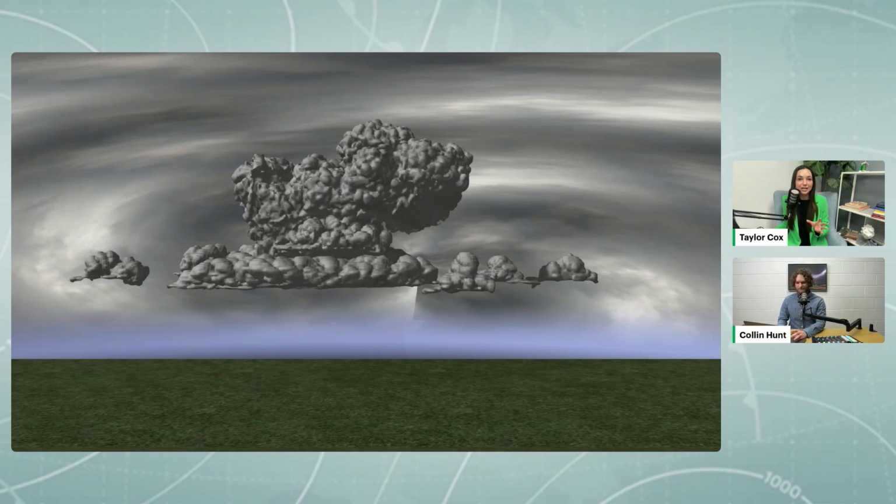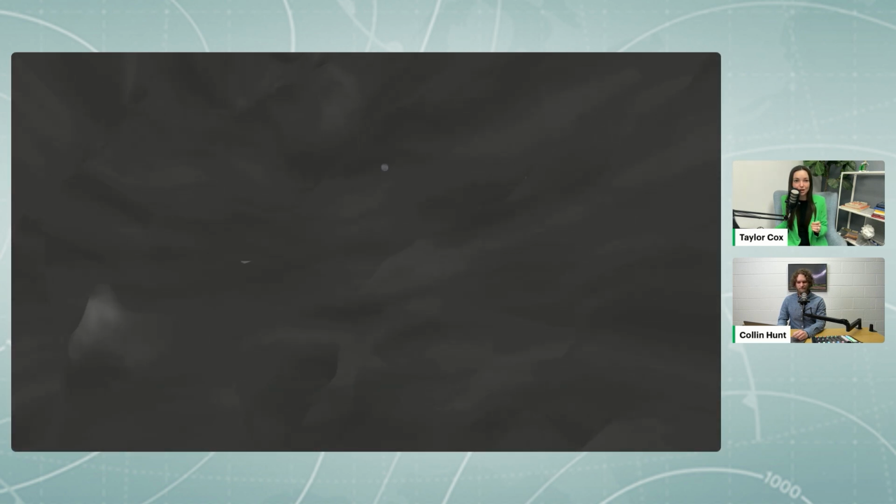We know that thunderstorms are really tall, and the higher you get into the thunderstorm, the colder it is. Whenever temperatures drop below freezing, you get what we meteorologists call supercooled water droplets. These droplets are still liquid even though the temperature is below freezing, below 0 degrees Celsius.